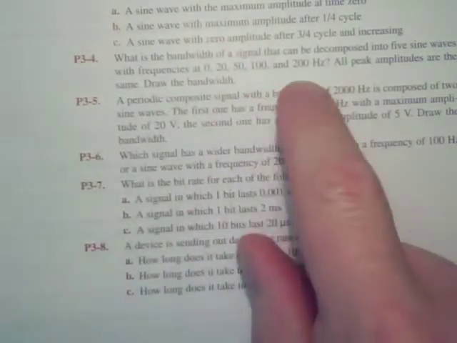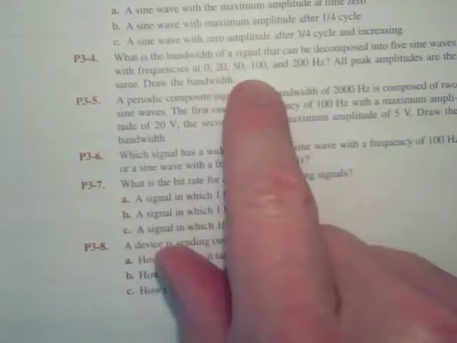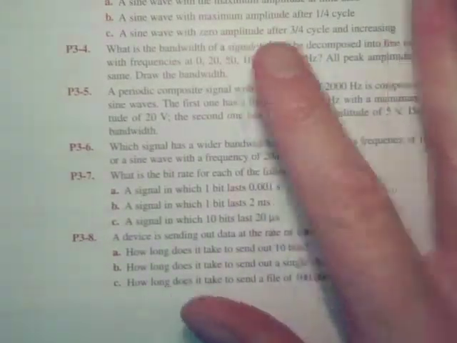3.4 says, what is the bandwidth of a signal that can be decomposed into 5 sine waves with frequencies 0, 20, 50, 100, and 200 hertz? All peak amplitudes are the same. Draw the bandwidth. And they want the bandwidth of the signal.